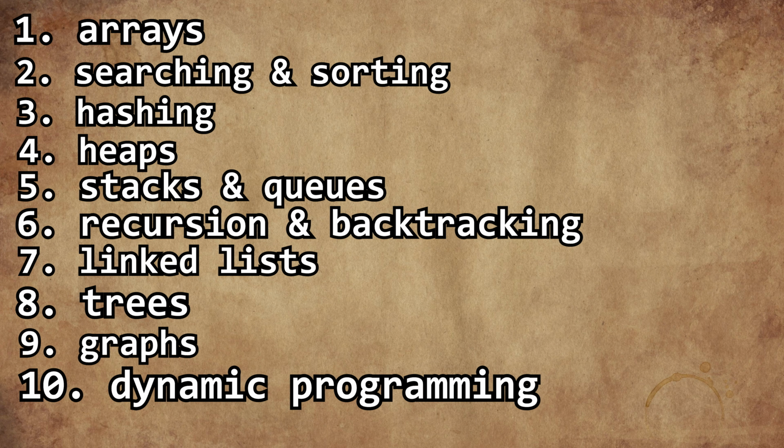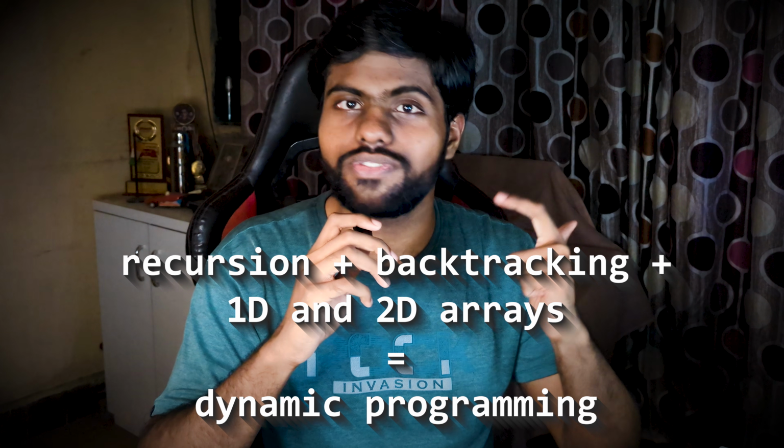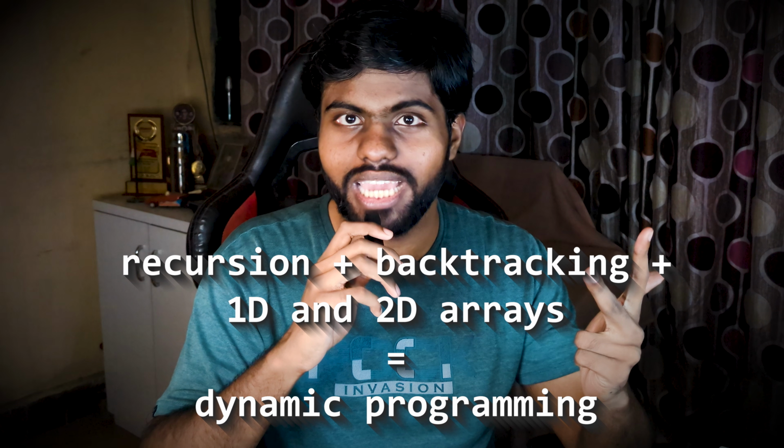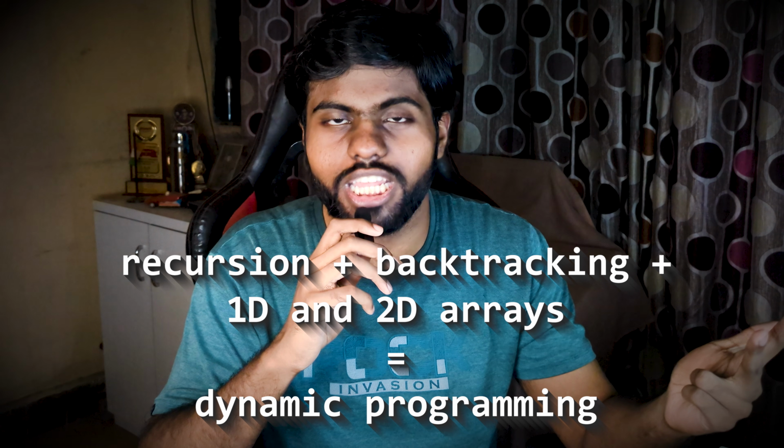The final boss of data structures and algorithms, where this is an algorithmic methodology: dynamic programming. Most people just see the word in the topics, dynamic programming, and they close the problem right there. That is how scary people think dynamic programming is. But trust me, it's not. You already have studied recursion, you have studied backtracking, you have studied 2D arrays.